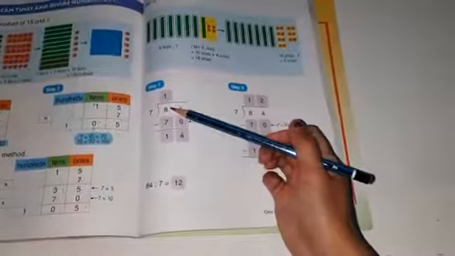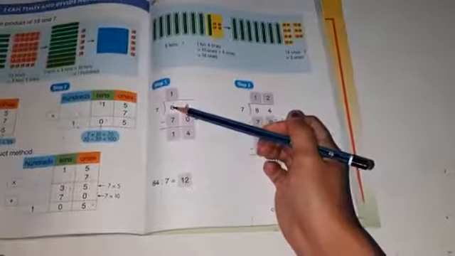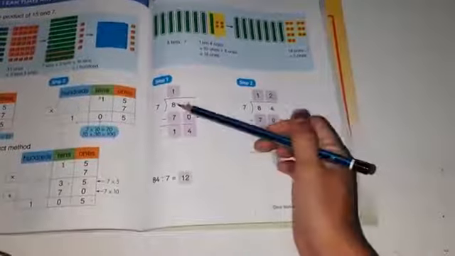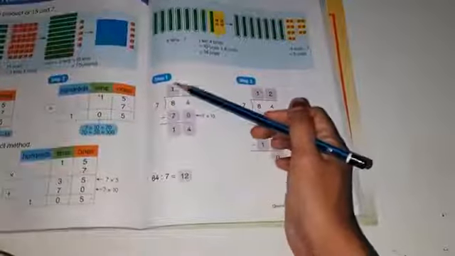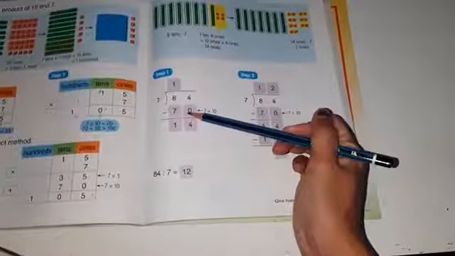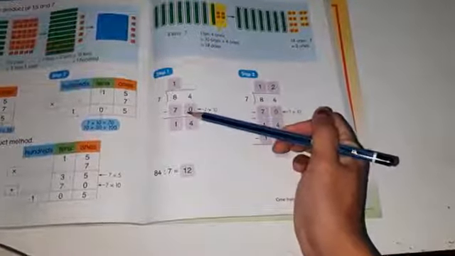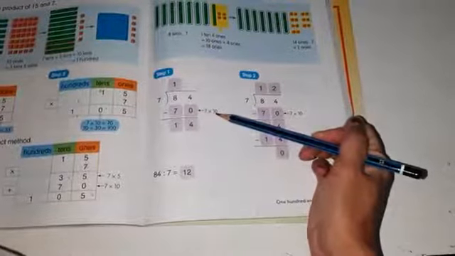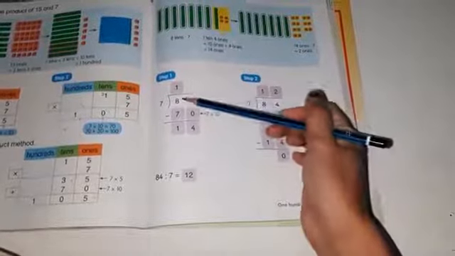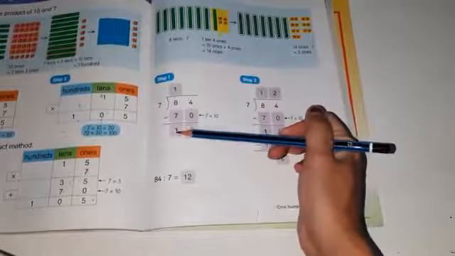Next, move to find the quotient 84 by 7. Now we need to remember this one is tens, this one is ones. So 8 divided 7 is 1. 1 times 7 is 70. We get 70 from 7 times 10. 4 minus 0 is 4. 8 minus 7 is 1.